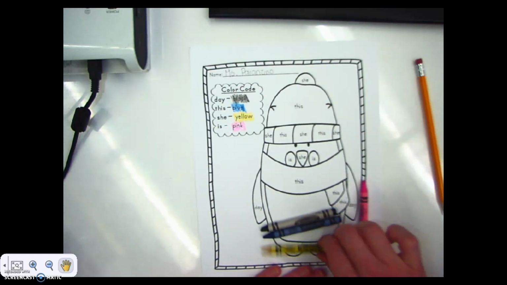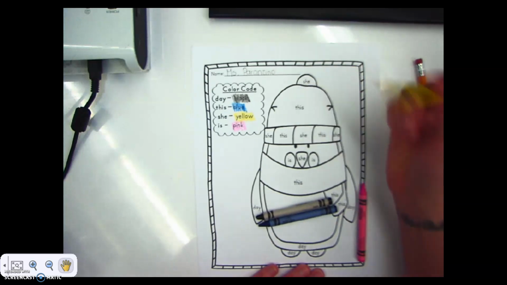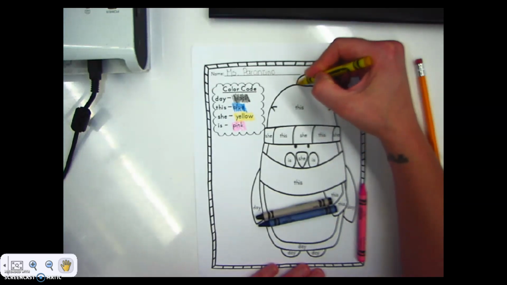We'll do one together. Look at this top here, right here. It says S-H-E, that sight word is she. Whenever we see that word, we're coloring yellow.